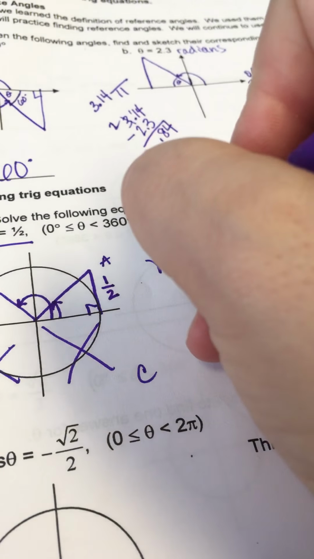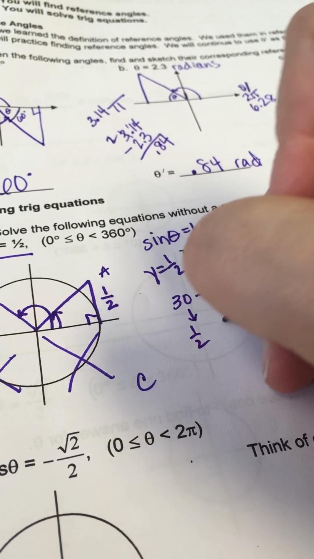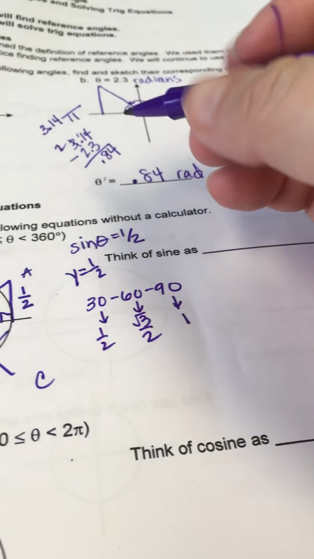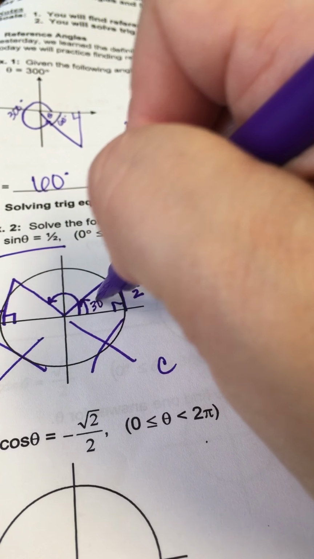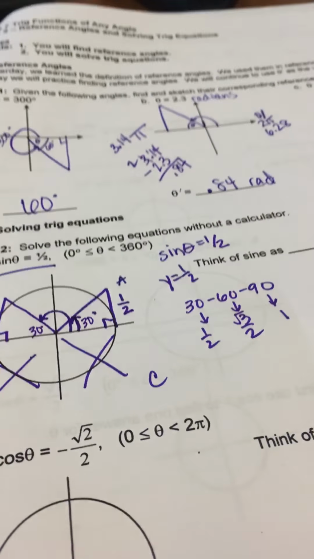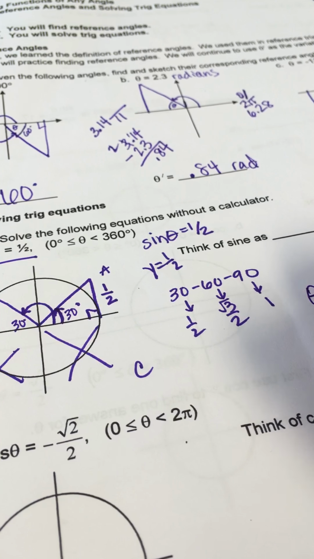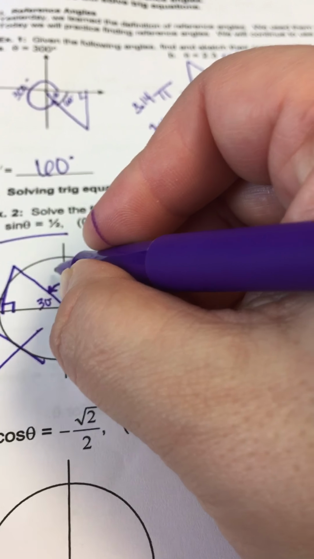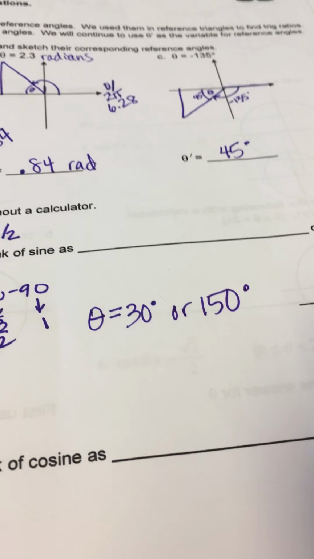Okay, in a 30, 60, 90, the 1/2 is always across from the 30. If you have root 3 over 2, that's across from the 60, and the 1 is the hypotenuse. So in this triangle, the 30 is here and here. So when you do this, you are trying to figure out how much is it to the hypotenuse. So theta is going to be a 30-degree angle, because that's the first one in the first quadrant, and then to the second quadrant, it is from here to here, it is 150.